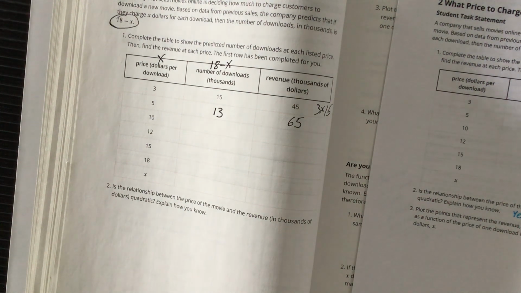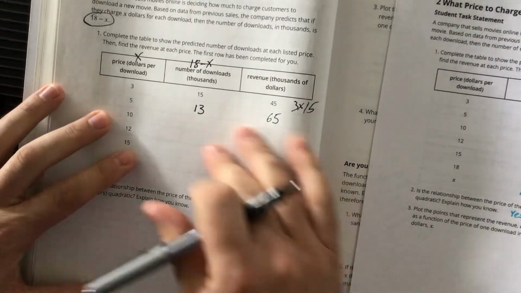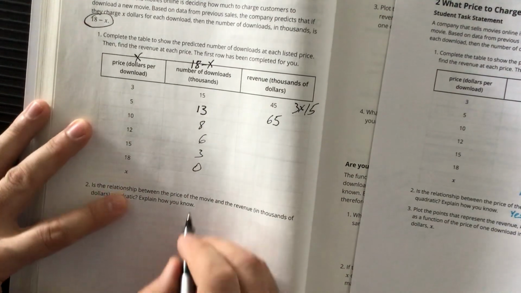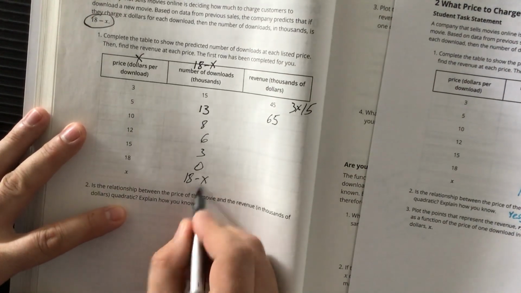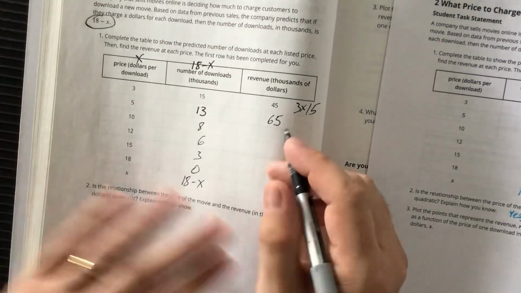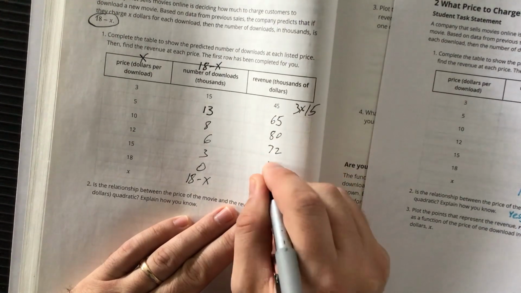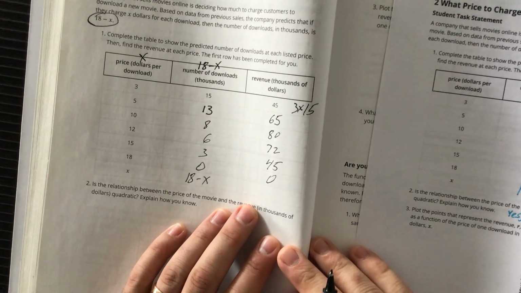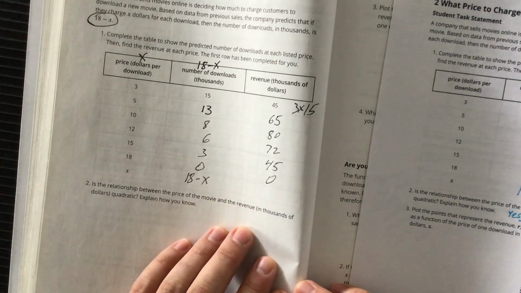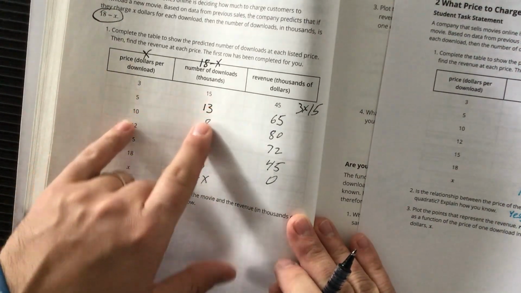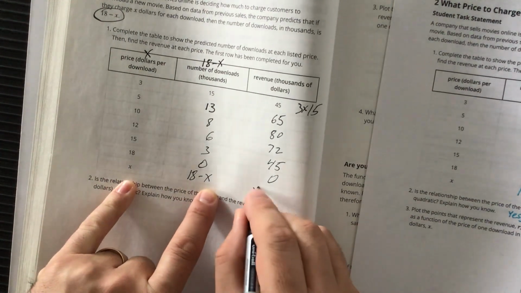All right, so the one I'm most curious on is the bottom row to see if you got the equations there. Going straight down, you should have 8, 6, 3, and 0. Then the equation for this one we of course already know. Revenue, 80, 72, 45, and no revenue. Now what is my equation there? Something is 18 minus x. Yeah, I'm multiplying these rows, right? So my equation would just be these two things multiplied together.